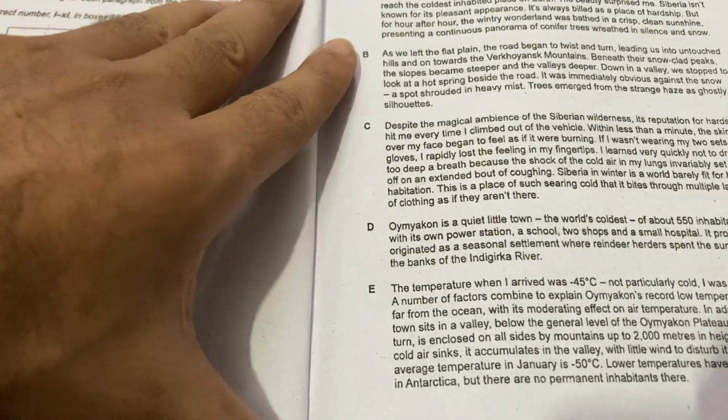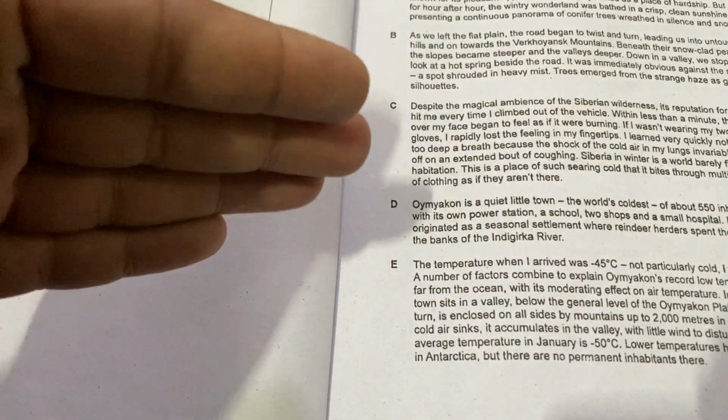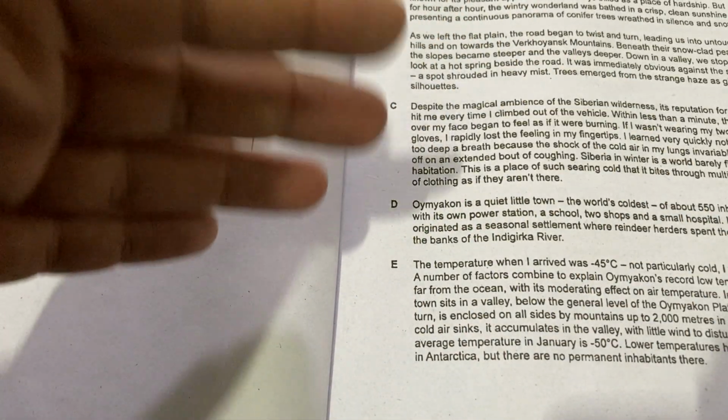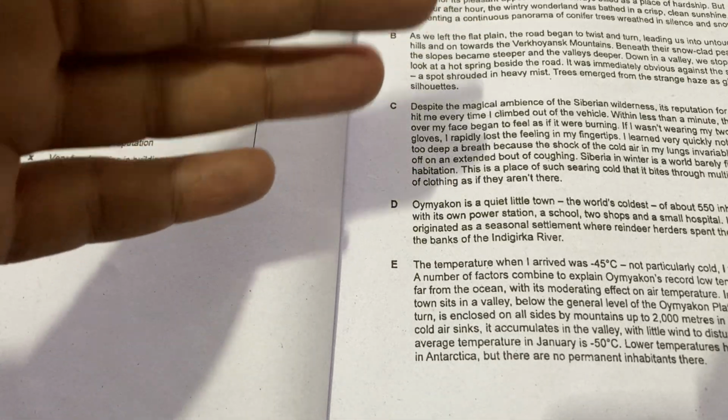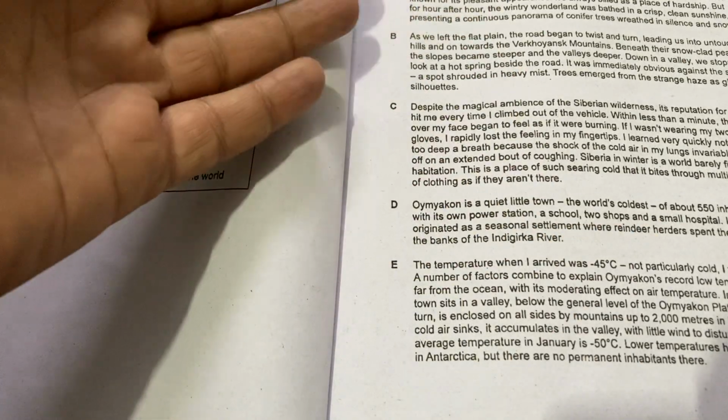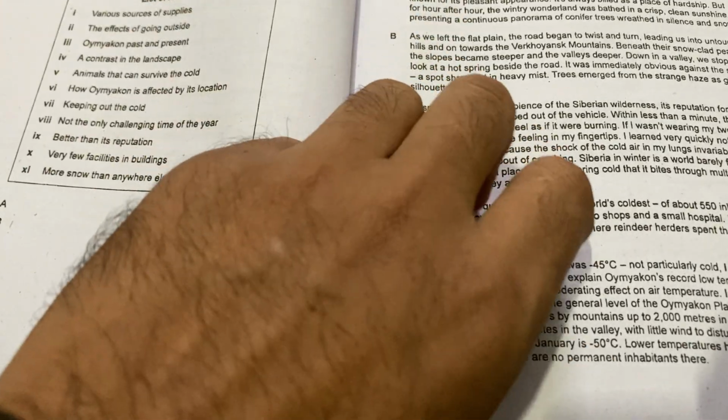Okay. Now again, look, section 3 is the biggest. So remember, throughout the test, section 1 would be easy, section 2 would be medium, and section 3, the more you go, the tougher the test gets.